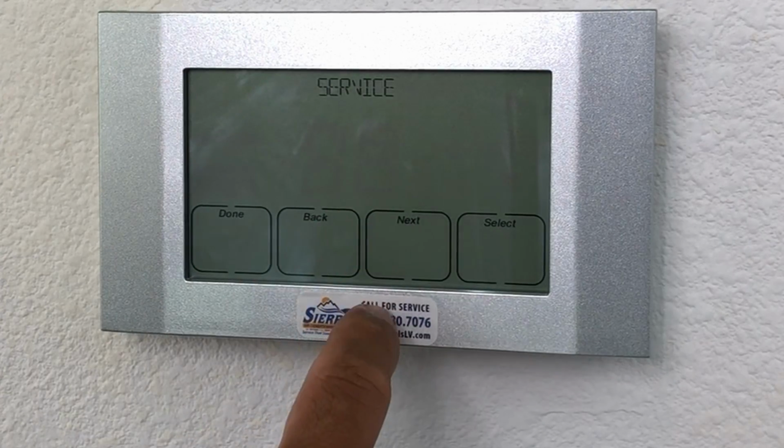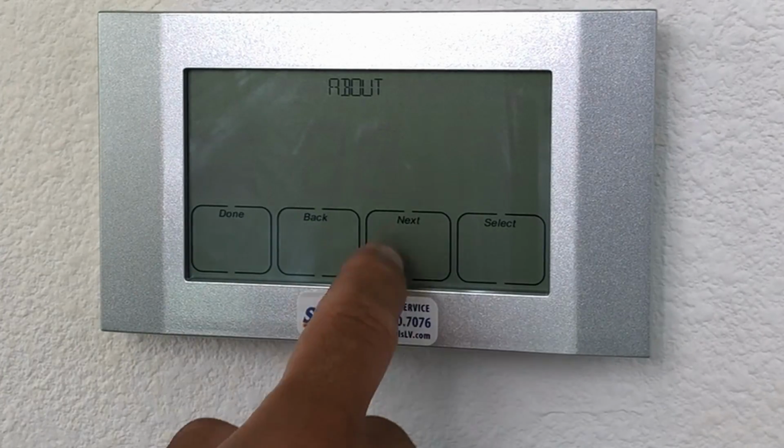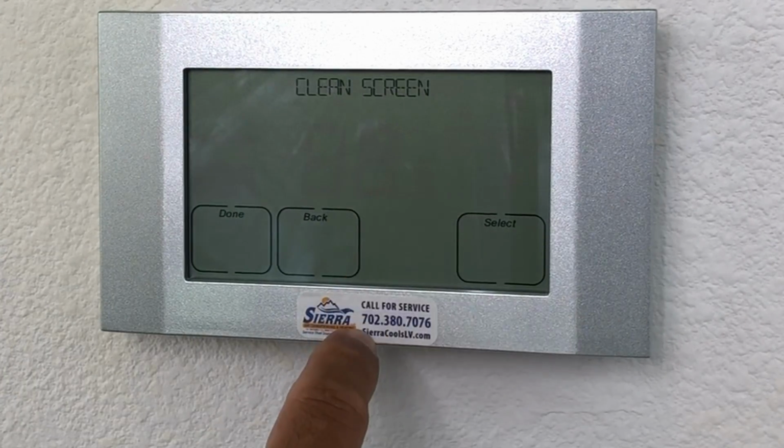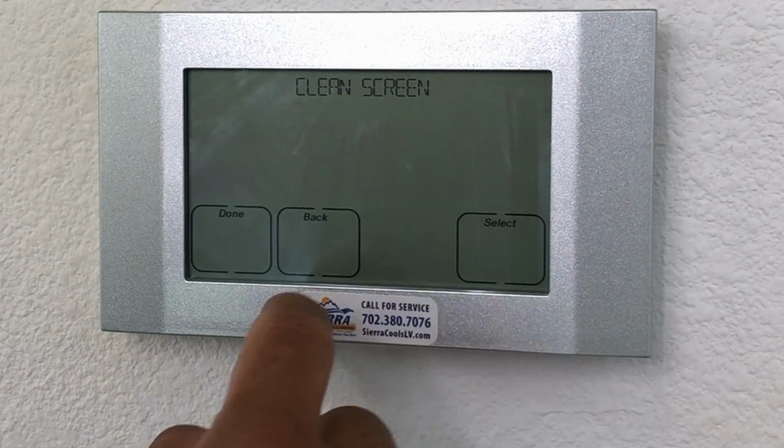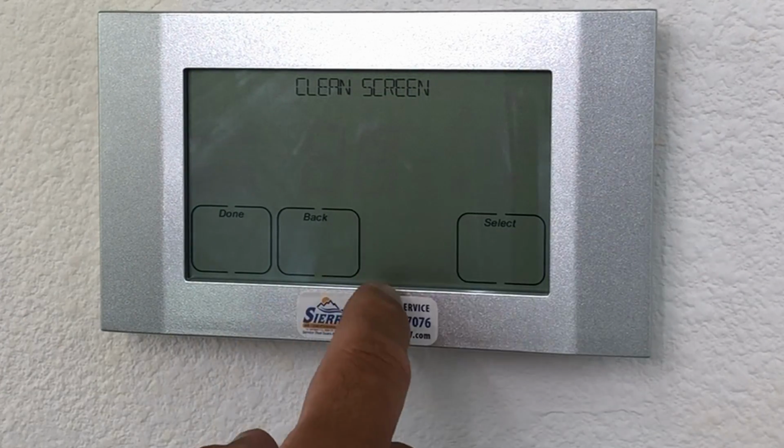It'll bring you to all your options for service reminders about the thermostat. If you want to clean the screen, select it, 30 seconds, you can clean the screen without worrying.